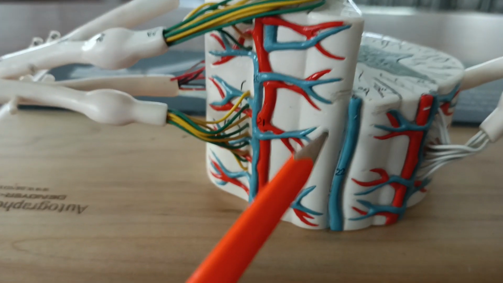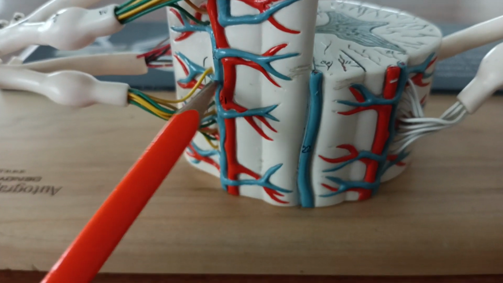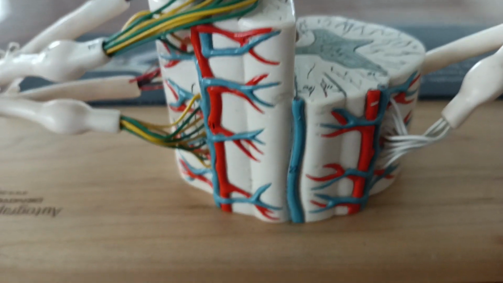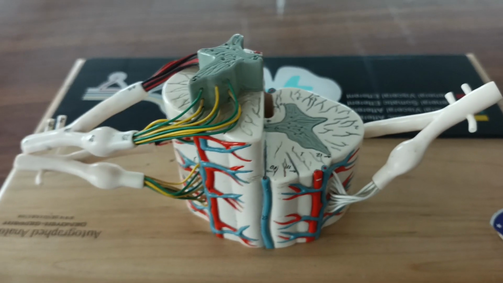Let me turn the model to the posterior aspect, and you can see this one is the posterior spinal vein, and on the adjacent side you see the posterolateral spinal vessels, right? So this is how you will explain the model of the spinal cord and spinal nerves. Thank you.